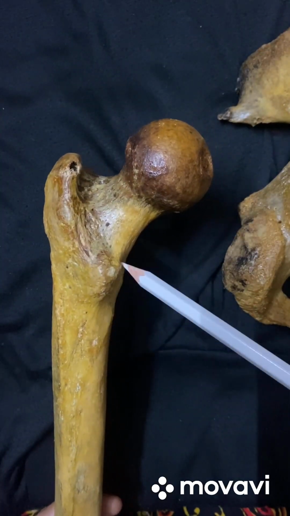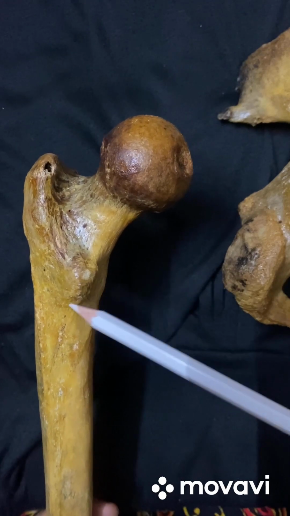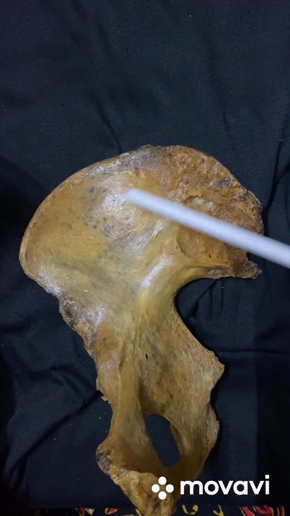To the lesser trochanter, to the apex, we have attachment of psoas major, which takes origin from the transverse process of lumbar vertebra. To the base, we have iliacus. Here in the hip bone, iliacus takes attachment from the iliac fossa.